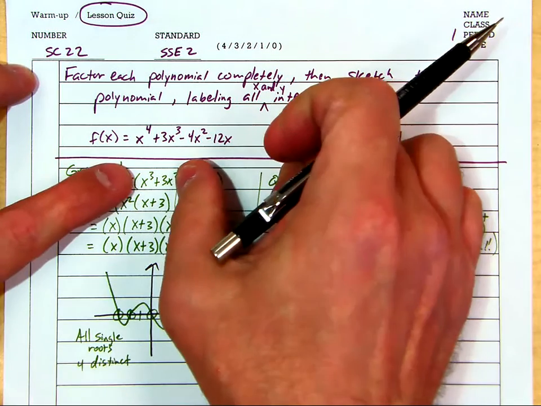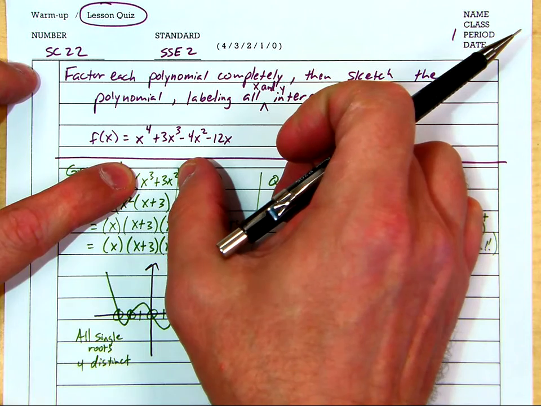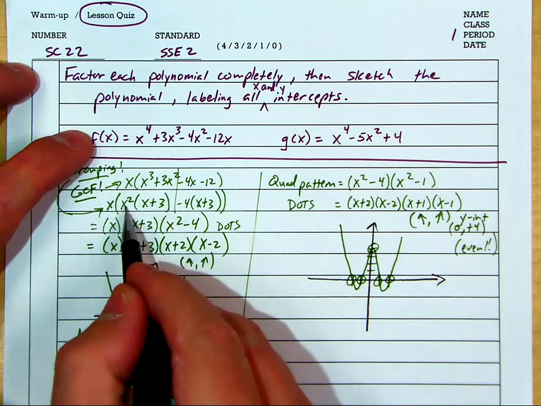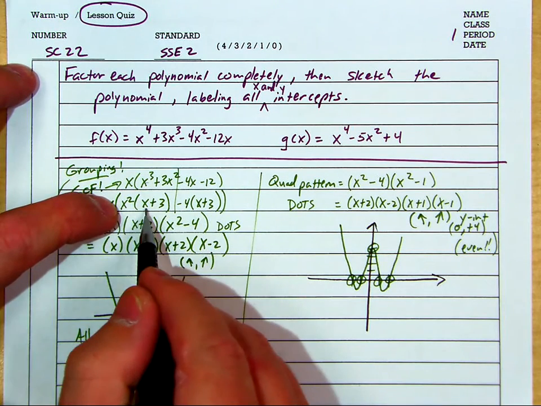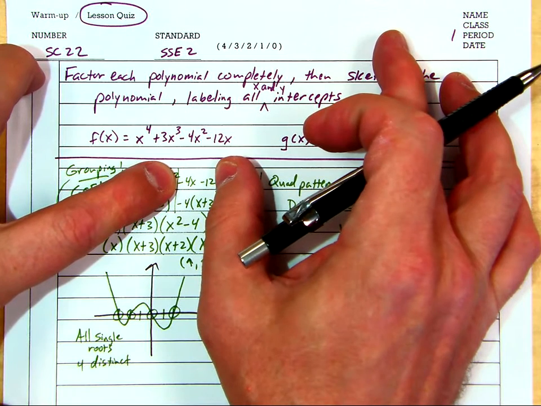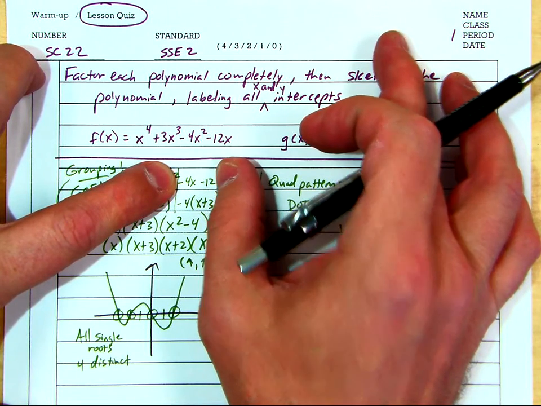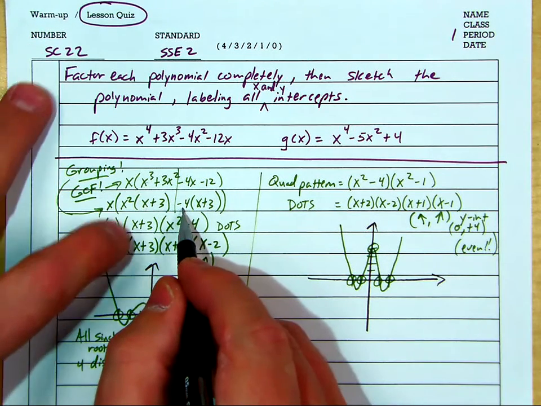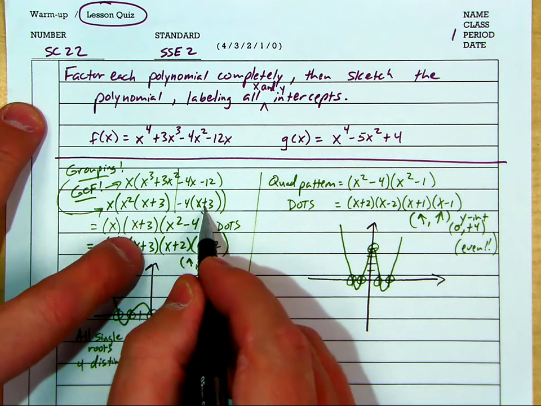Now I'm looking for what GCF comes out of those two terms. It's x squared. So divide out an x squared from each of those terms. What's left over? x plus 3. Now look for the second two terms. What's the GCF of those two terms? It's negative 4. If they're both negative, always pull out the negative. And what's left over? x plus 3.